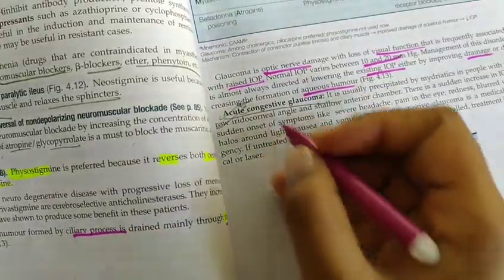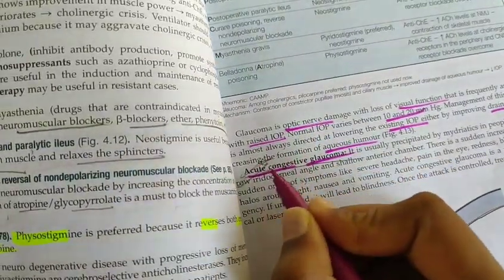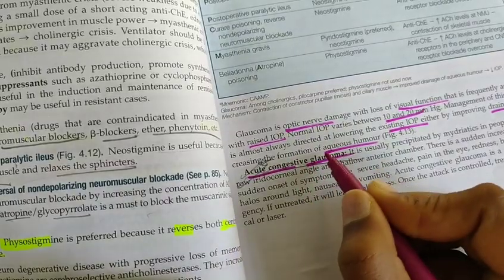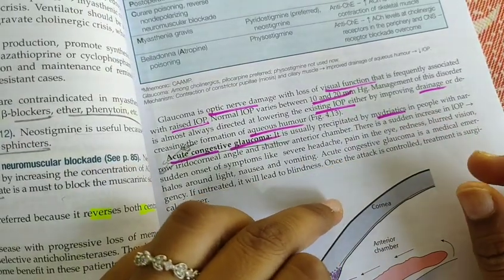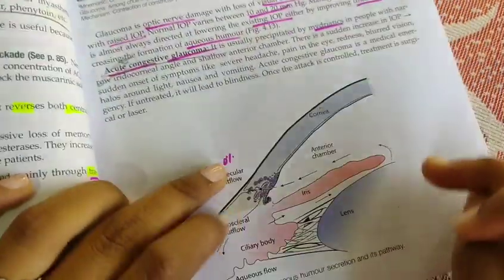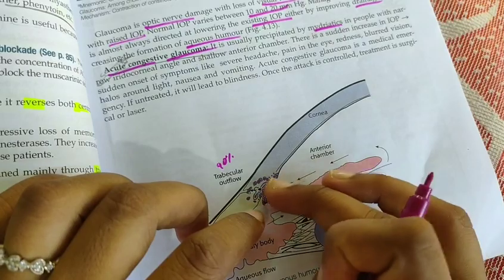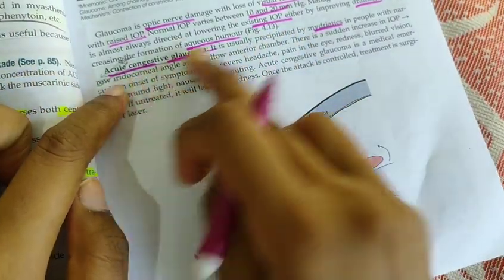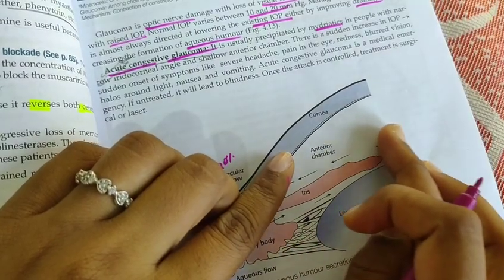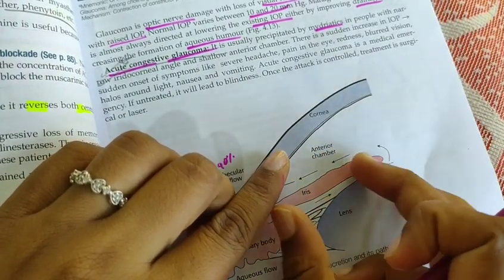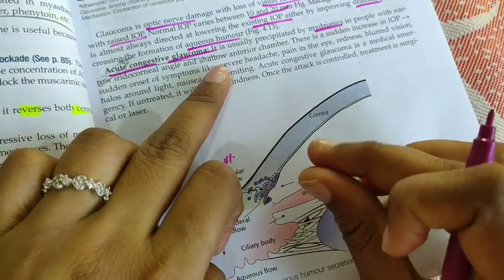There are two types of glaucoma: acute congestive glaucoma and chronic simple glaucoma. Acute means it occurs suddenly. Acute congestive glaucoma is usually precipitated by mydriatics. Whenever we give mydriatics, which dilate the pupil, there is contraction of the iris muscle, which obstructs the drainage by narrowing the iridocorneal angle. This is the iris, this is the cornea, this is the iridocorneal angle. Whenever we give mydriatics, the iris is contracted in order to dilate the pupil, so this obstructs the iridocorneal angle, which shallows the anterior chamber.